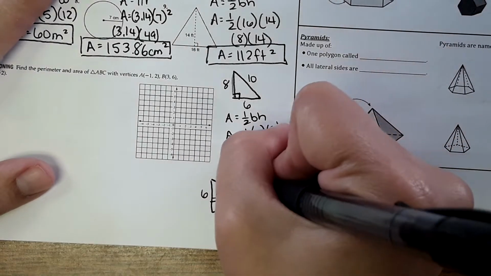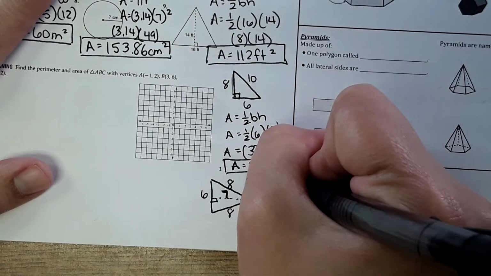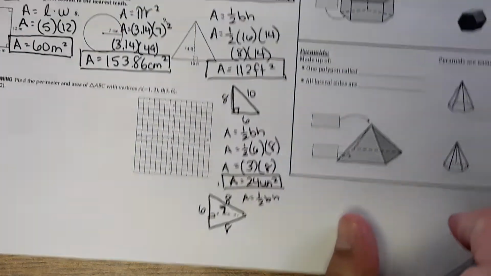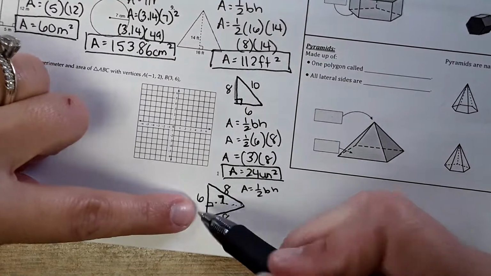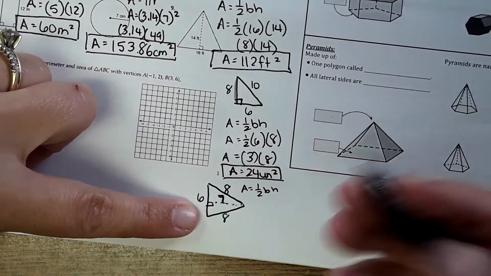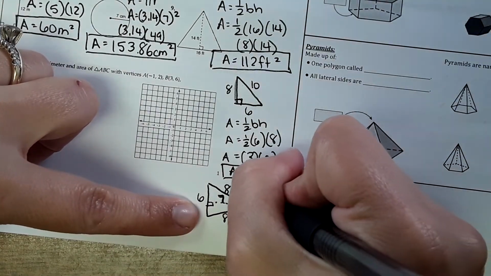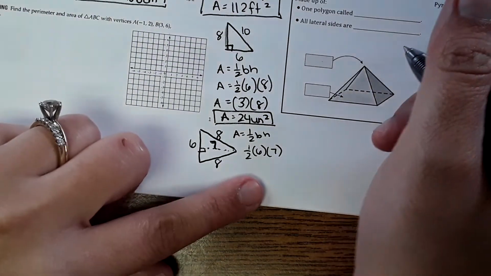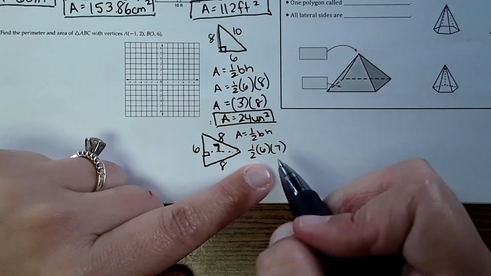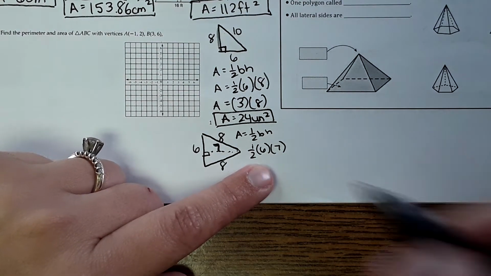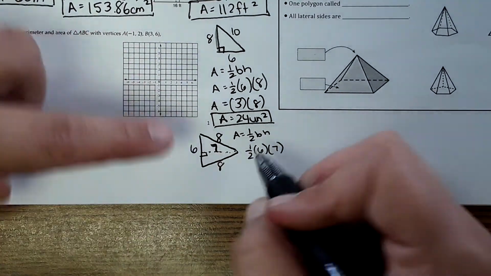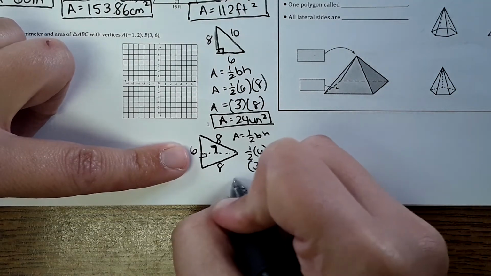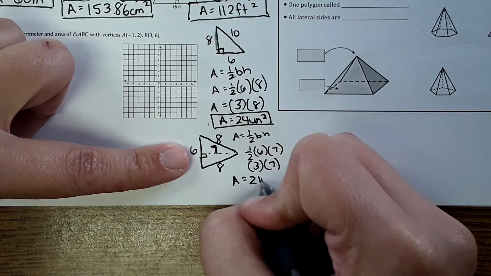They say, okay, what's the area? Area equals 1/2 base times height. In this case, you would look at it like it's sideways. This would be the base, and this is the height. So then you would plug those numbers in. Half of the base would be 6 times 7. Then as far as this goes, you could do 6 times 7 to get 42 and then divide that by 2. Or in your head, half of 6 is 3. 3 times 7 is 21, so the area is 21 units squared.